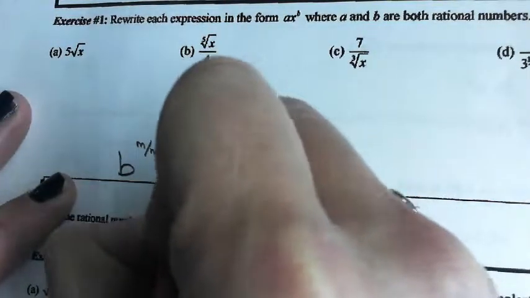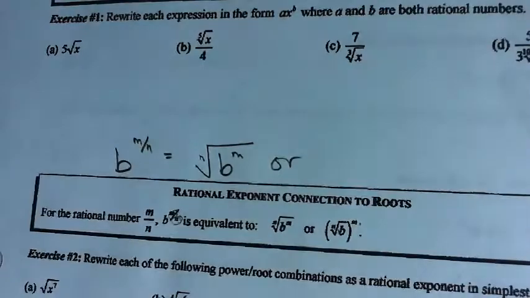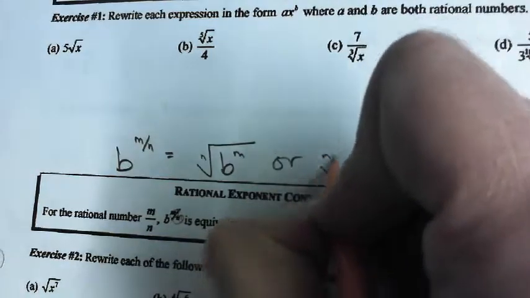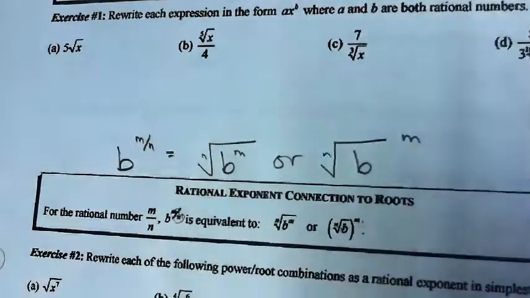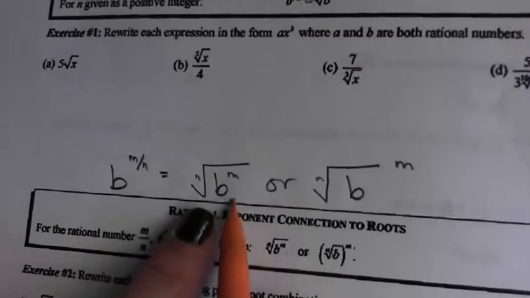Okay? So here's your big, this is it, I'll just do it more clearly. B to the m over n is the nth root of b to the m power, or that m can go on the outside, which I actually would almost recommend. You can take the nth root of b first and then raise that answer to the m power. So it can go in either order. Okay? Really, and I'll show you why.